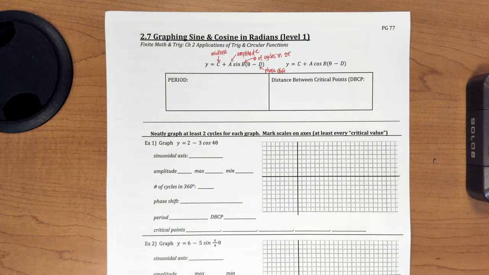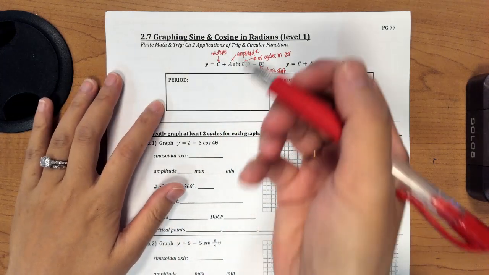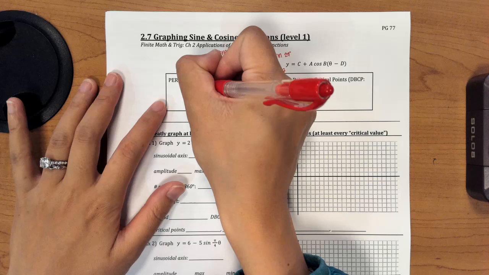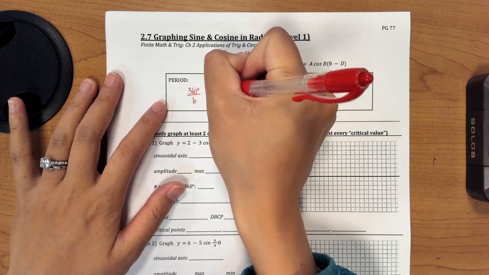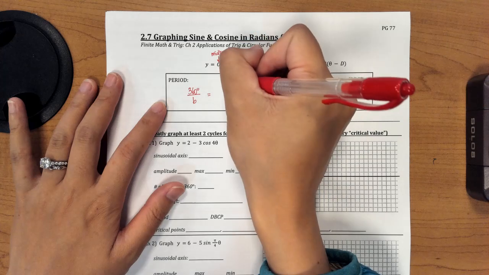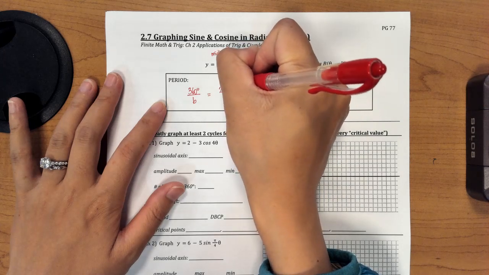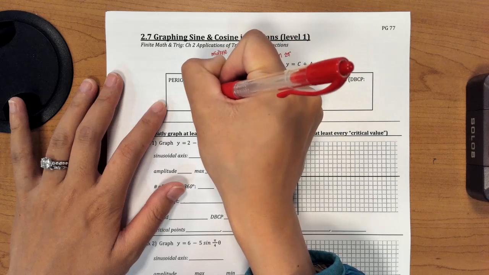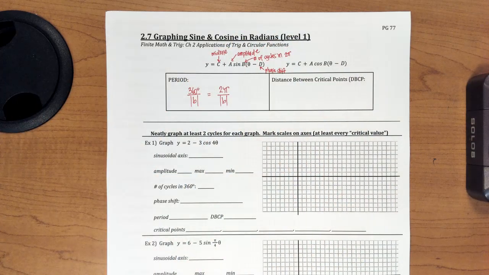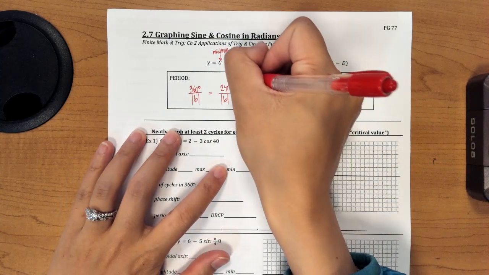Okay. So the one thing we need to know now about period is that it used to be 360 degrees divided by B. But now we're going to be talking about radians, so we're going to be using 2 pi divided by B. And B needs to be positive always. So far I've only given you positive B's, but just remember that it's the absolute value.